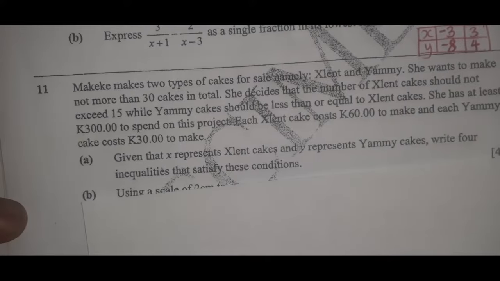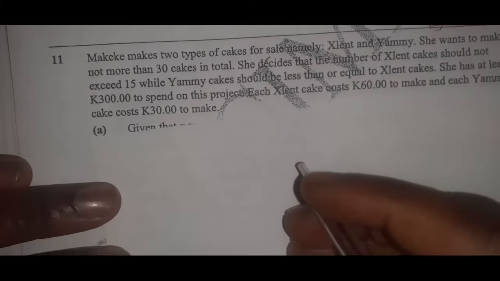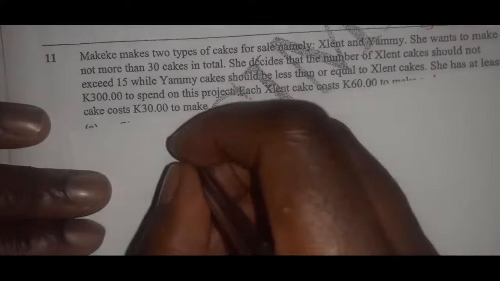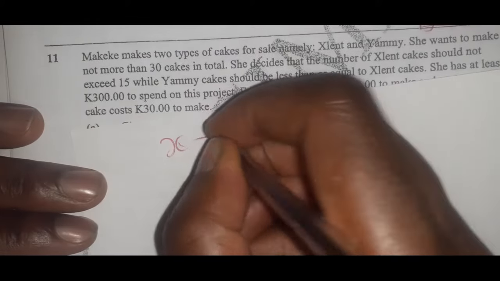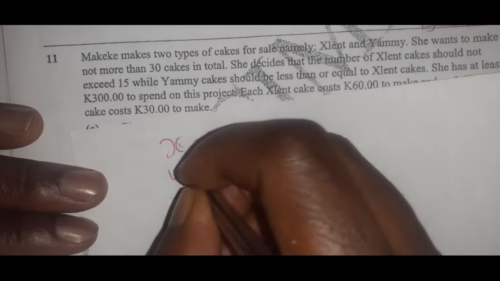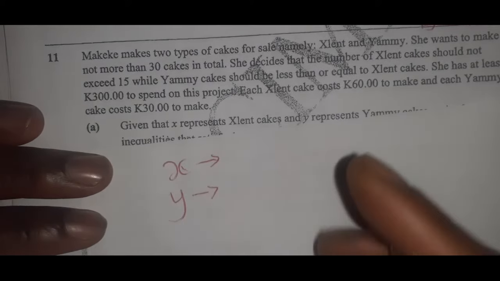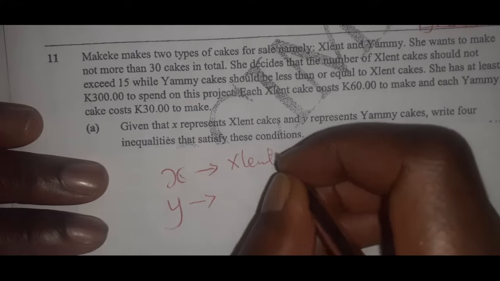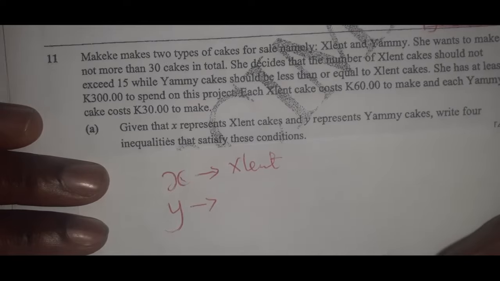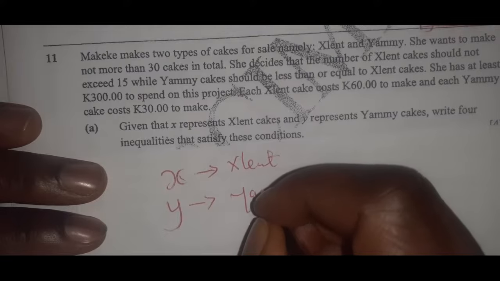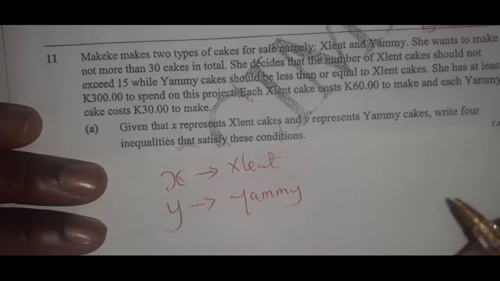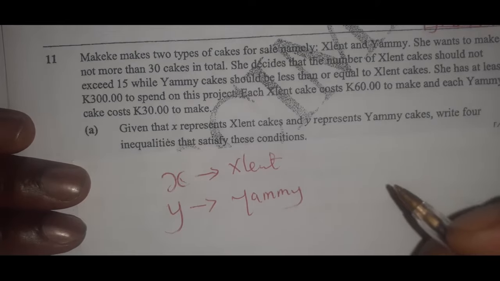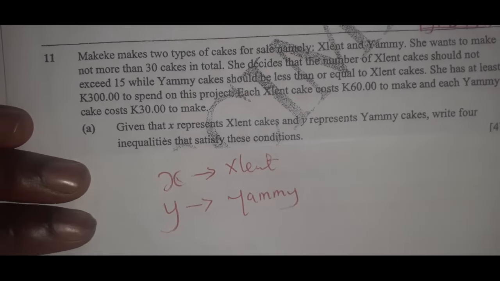Given that x represents excellent cakes and y represents yummy cakes, write 4 inequalities that satisfy these conditions.